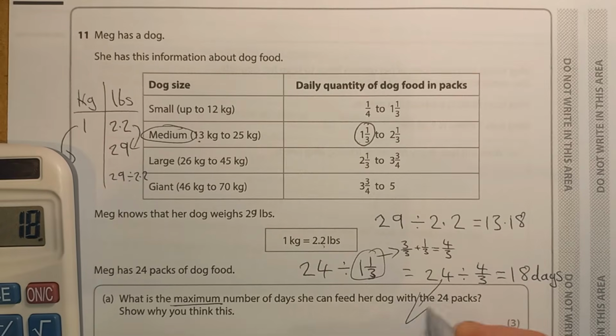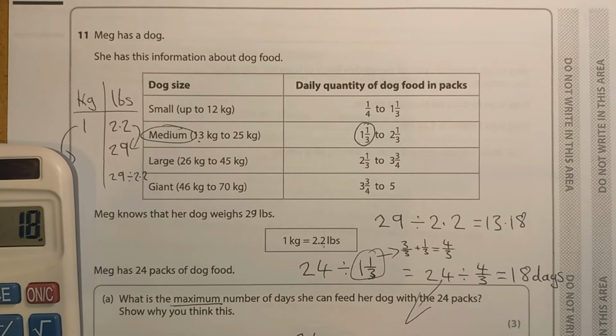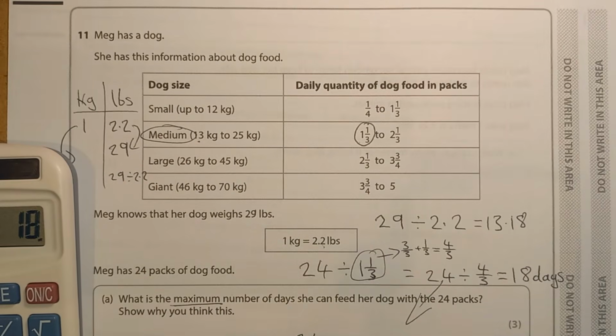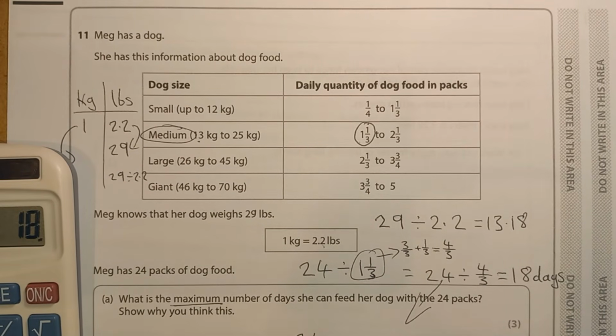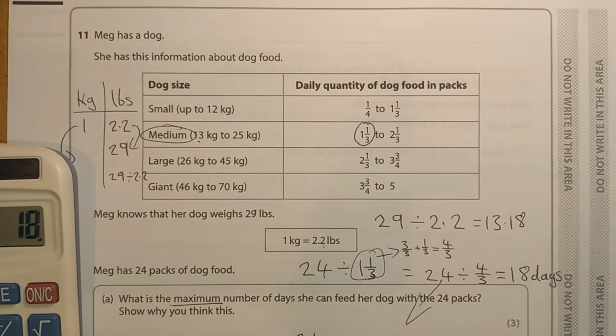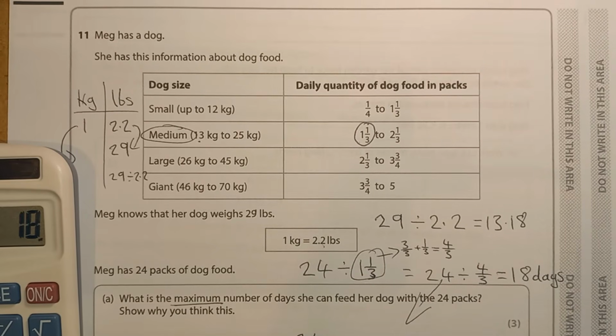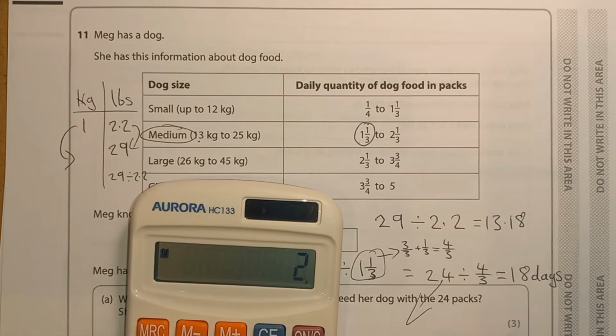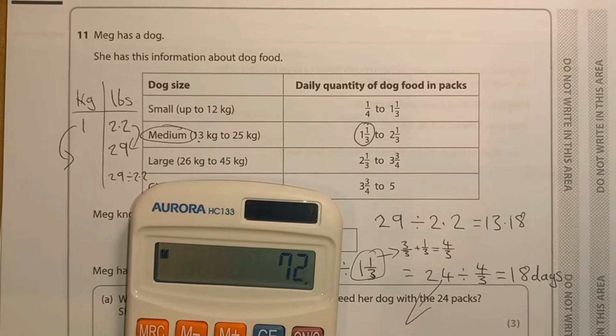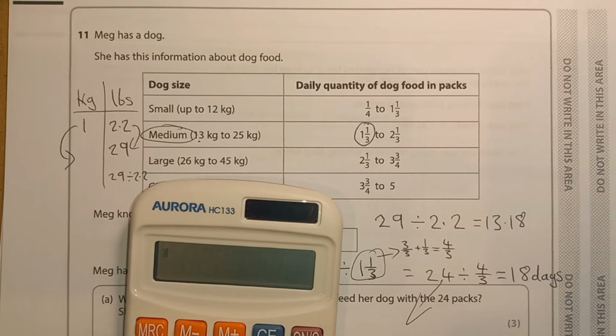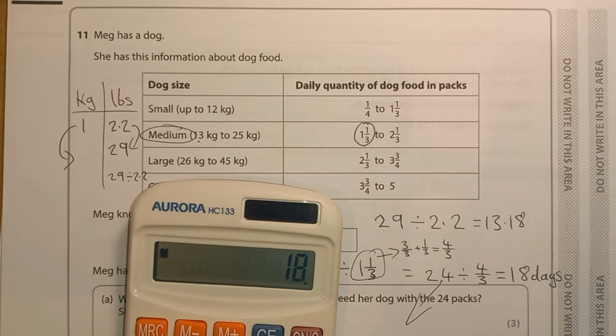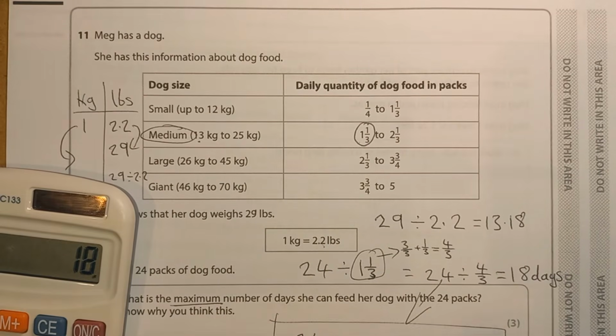If you wanted to do this without, you can think of it as 24 divided by 4/3, and then use KFC: keep the first one, flip the second one, and change the divide to a multiply. That will give you 24 times 3, which is 72, divided by 1 times 4, which is 4, which still gets you back to 18. So this is an alternative.